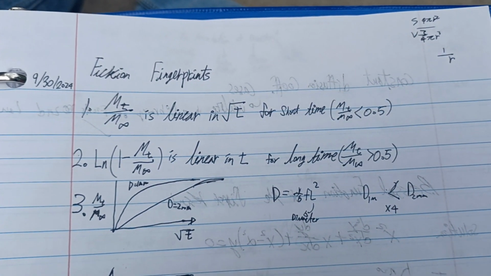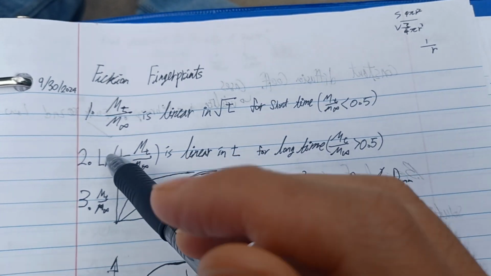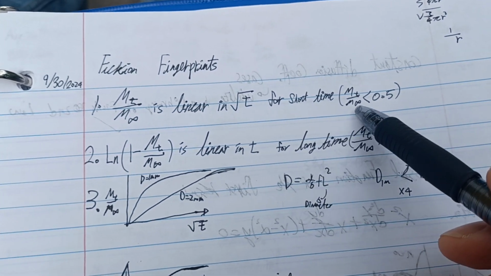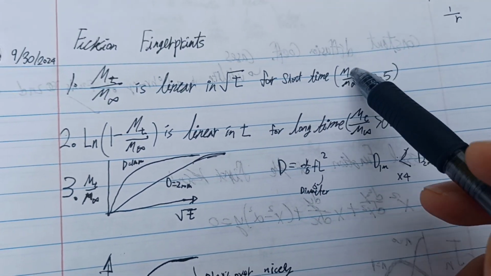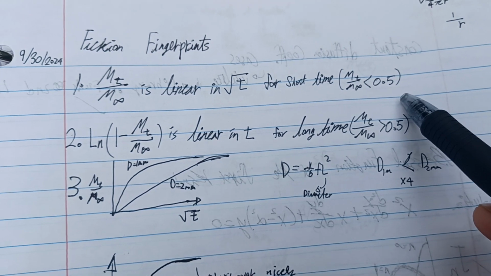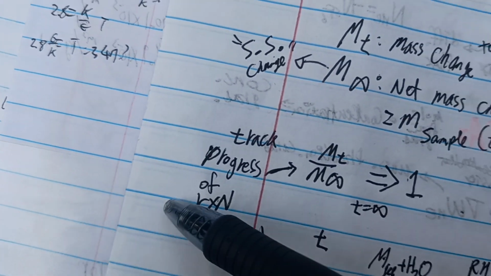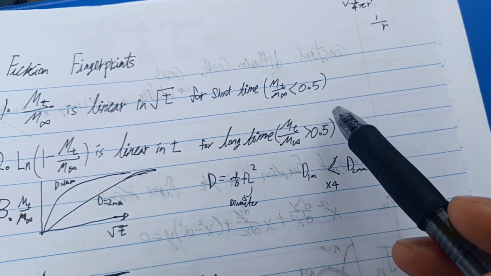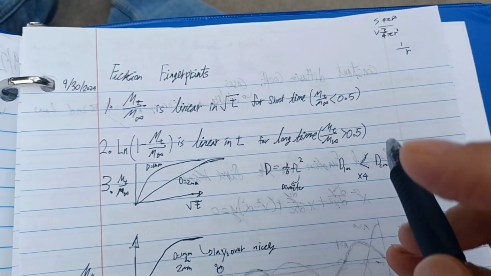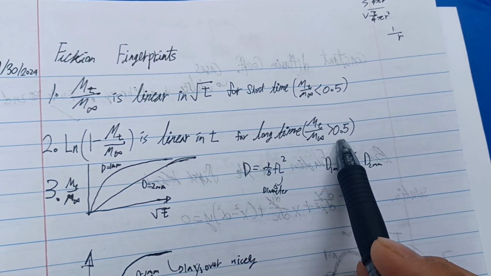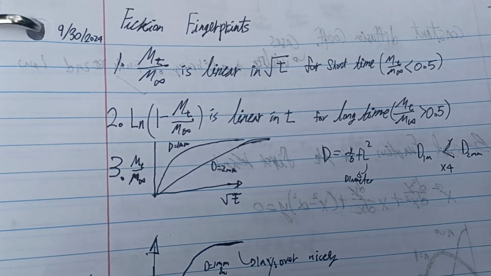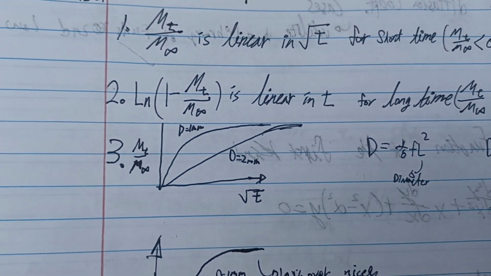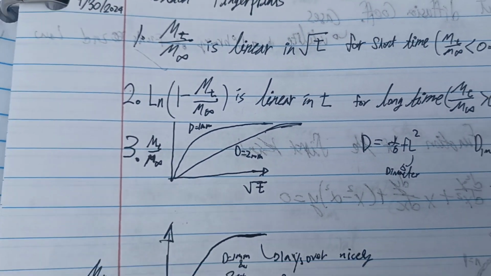So we have this Fick fingerprint. This ratio M_t over M infinity is linear in square root of t for short time, which is defined by when it is lower than 0.5, because it makes sense that it tracks the progress of the reaction. So the reaction progression is less than 50%, so we call it a short time. On the other hand, when it's higher than 0.5, we call it a long time. And in that case, ln(1 minus M_t over M infinity) is linear in t.